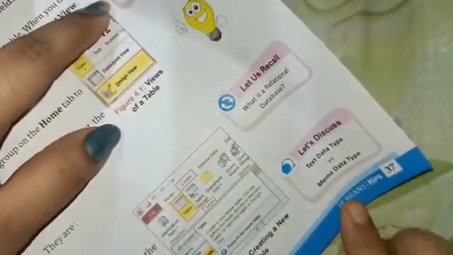Next, open page number 37. The attachment data type.